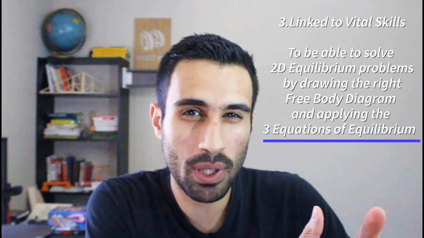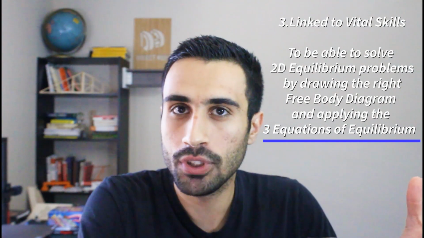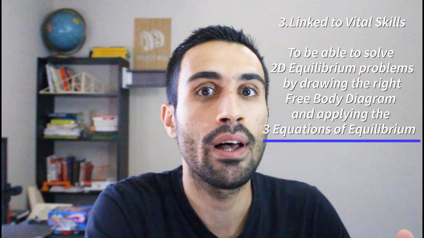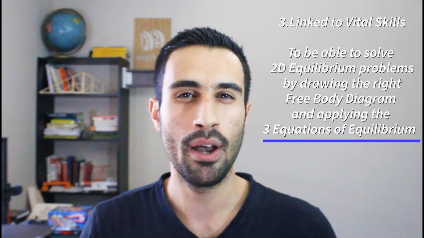And lastly, is this learning goal related to vital skills we're trying to learn, practice, and apply on exam day? I would say so. We know here that we're trying to apply a certain skill of solving these questions: 2D equilibrium, drawing the right free body diagram, and applying the equations of equilibrium. But how did we know that? You have to know it somehow from prior knowledge or from learning it from an expert.